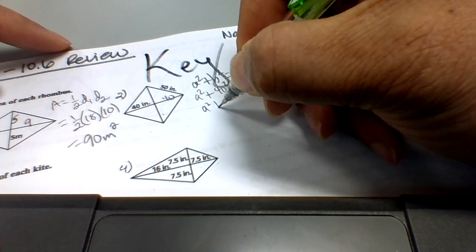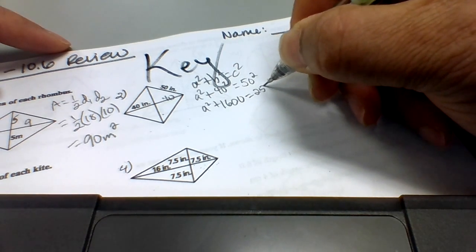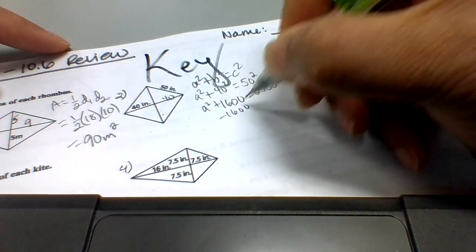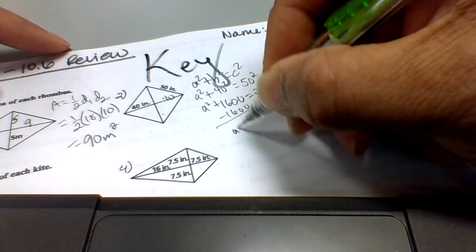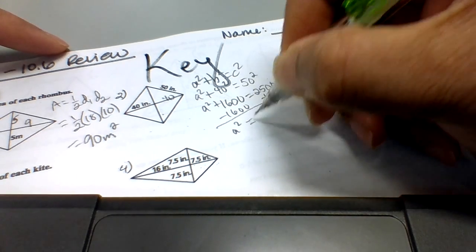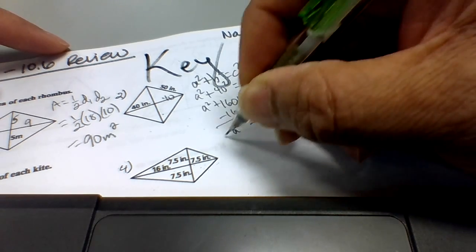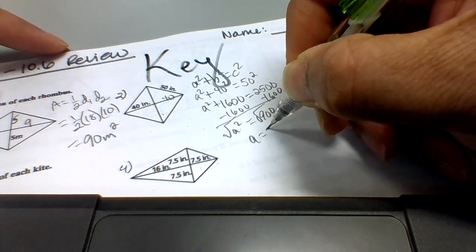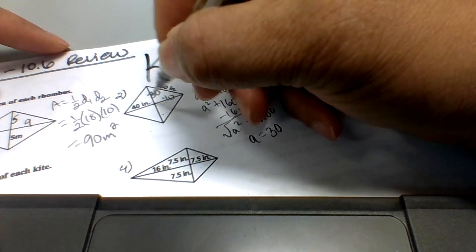So a squared plus 1600 equals 2500. Subtract 1600 from both sides. So a squared is equal to 900. And then I had to take the square root of both of those in order to find out what a is. So a is equal to 30. So the missing side here is 30.